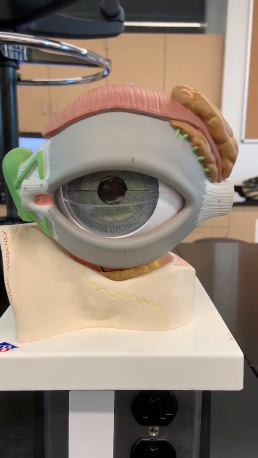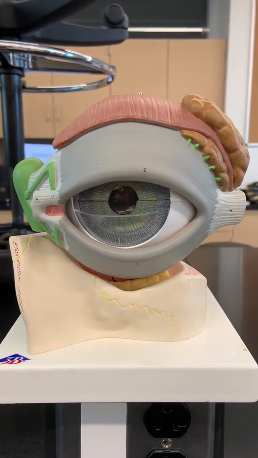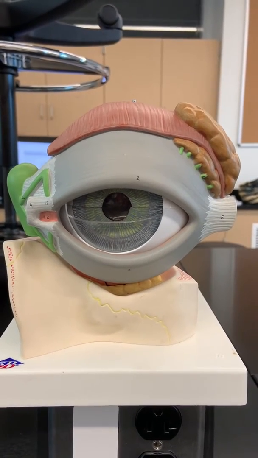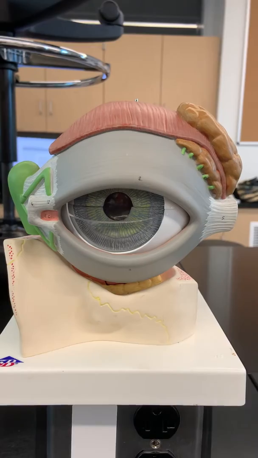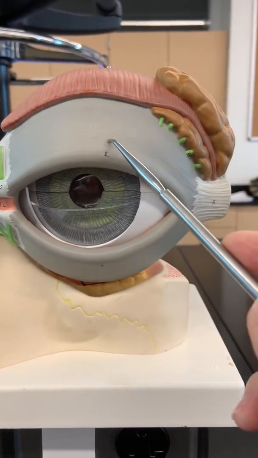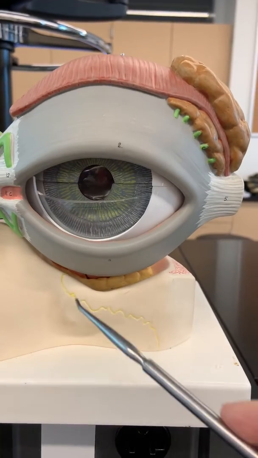Let's look at our eye model. So I'm going to do this in a series of videos. First, we're going to look at some of the structures that you can see from the surface. First, we see up here this gray.